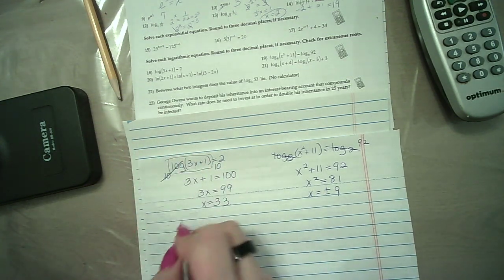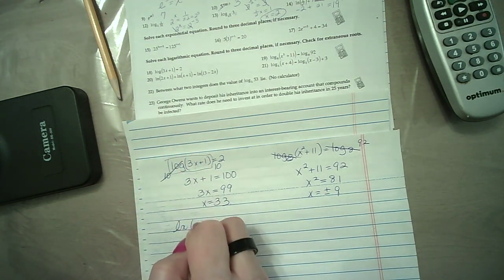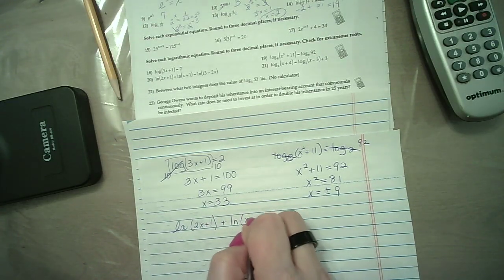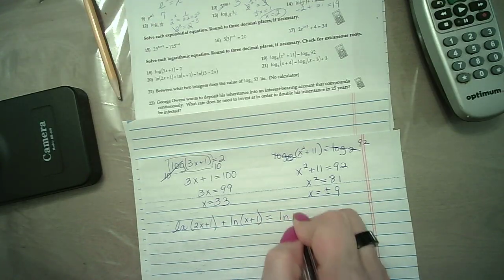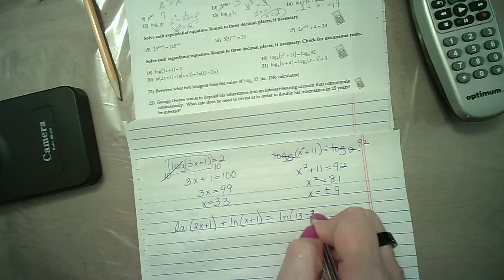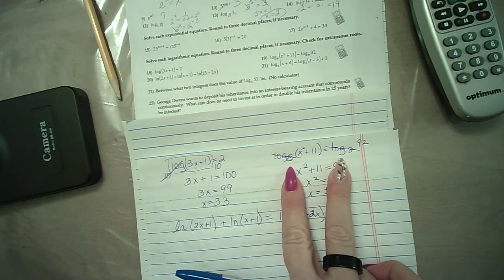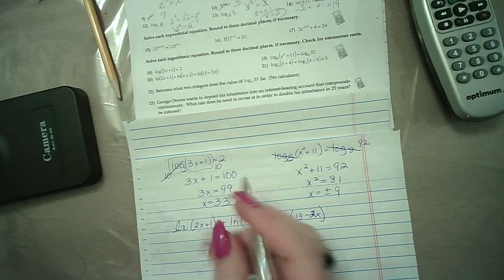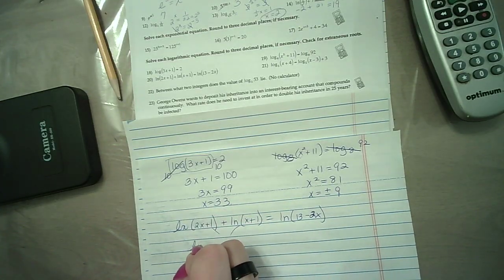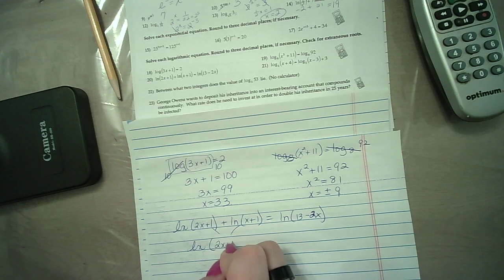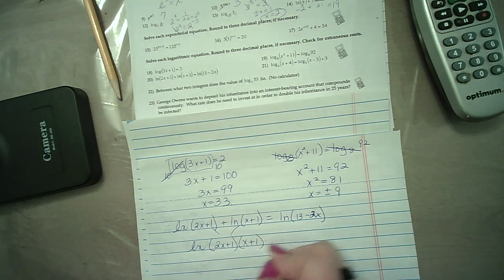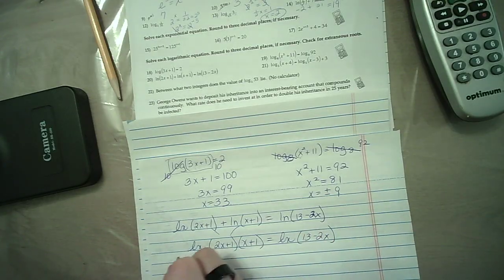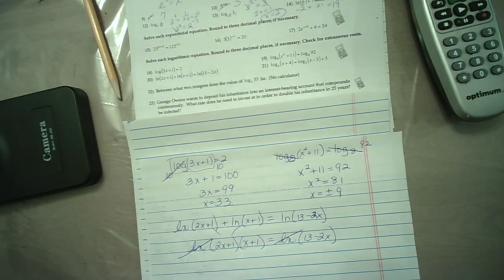Now, the next one, 20, has ln of 2x plus 1 plus ln of x plus 1 equals ln of 13 minus 2x. See how this was a 1 to 1? This is not a 1 to 1 yet. It's 2 to 1. So we'll combine these. ln of 2x plus 1 times x plus 1 equals ln of 13 minus 2x. Now it's 1 to 1. Now we just have a regular algebraic problem.